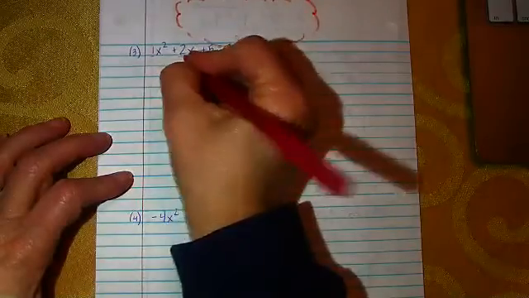I'm going to go ahead and put a 1 in front of my x squared. That means 1 is my a value, 2 is my b value, and 5 is my c value.